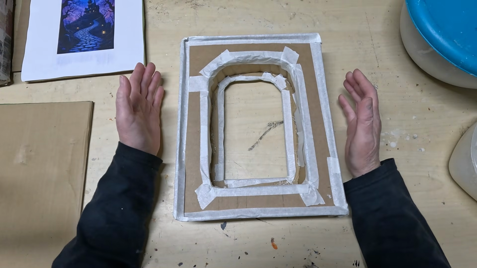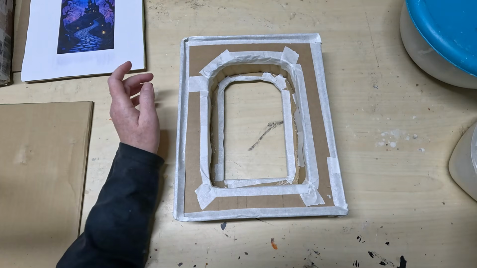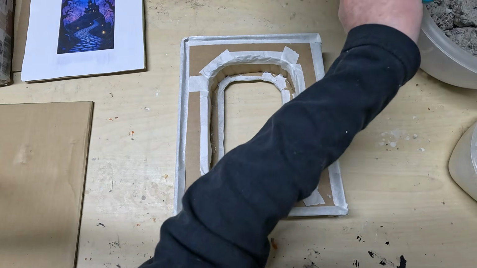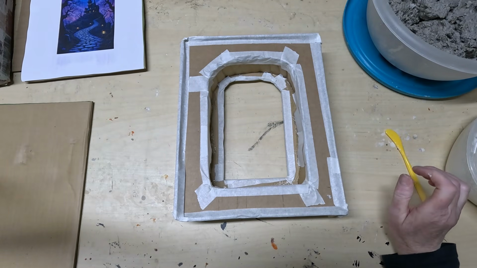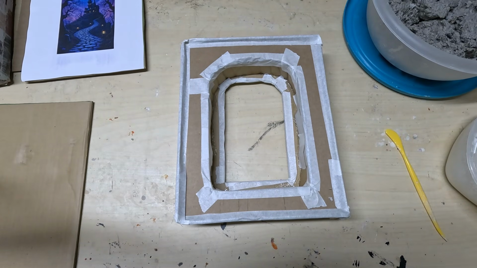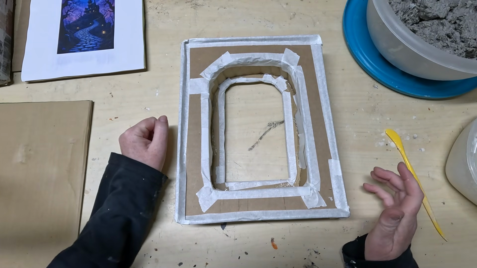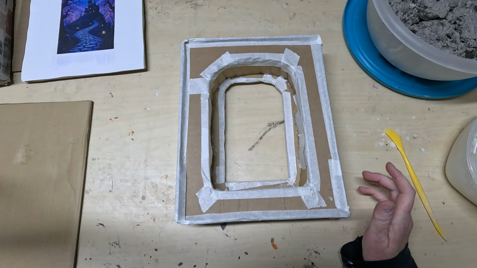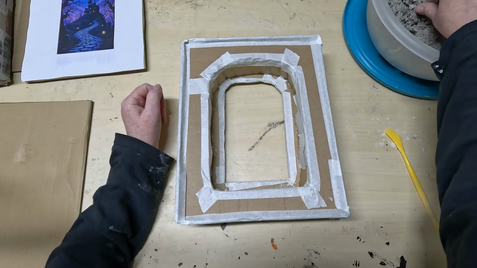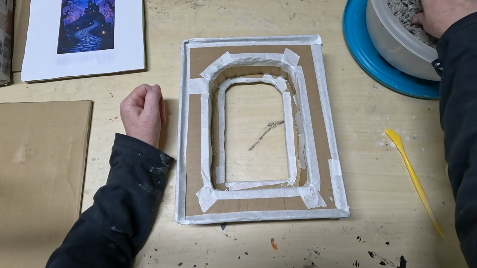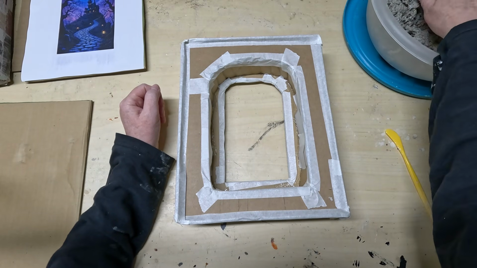Next step is I'm going to take my paper mache clay, and I'm going to be using my Scarecrow Joe Studio clay for this portion of it. And if you don't know how to make clay and you're interested in learning, I do have some tutorials on the channel on how to make paper mache clay. So check out the playlist. There's an entire playlist on there on how to make homemade paper mache clay.